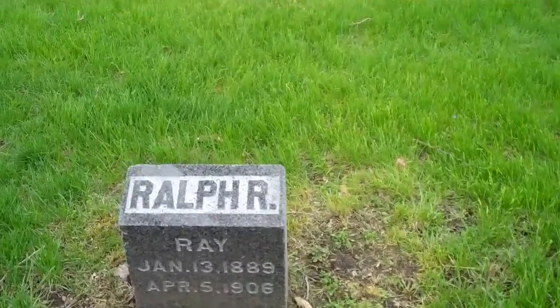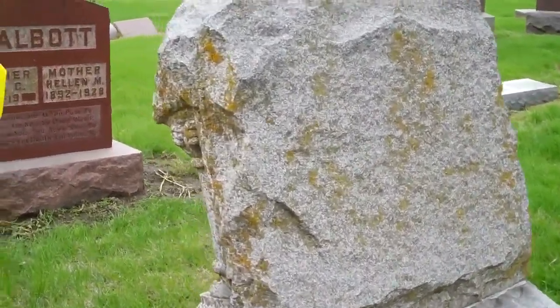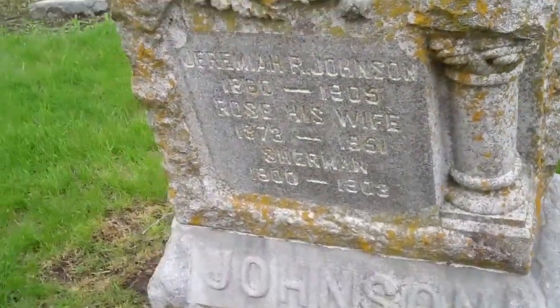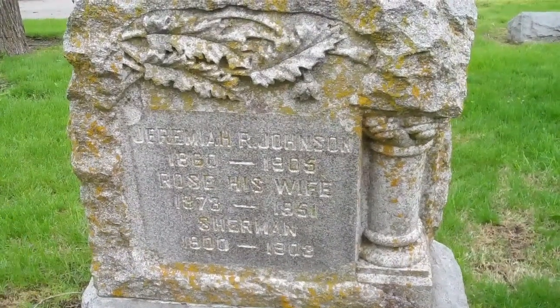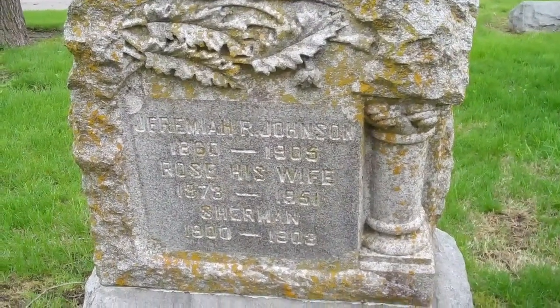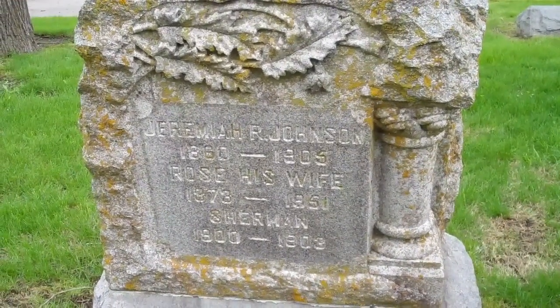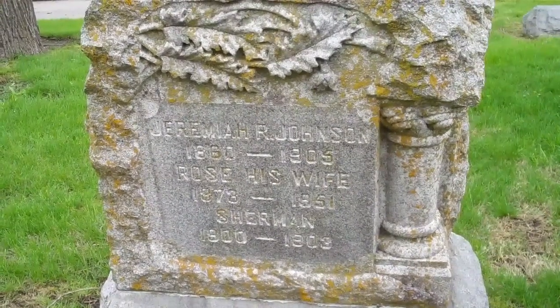And then, as we come around this big family stone, we see this stone where the writing's on the opposite side, so we actually have to walk around to get the writing off the other side of the stone. But this still is row 3. So we will write down Jeremiah Johnson. And if you notice, there's more than one person on this stone. So you're going to have to list all 3 people, so I know that all 3 people are buried here.